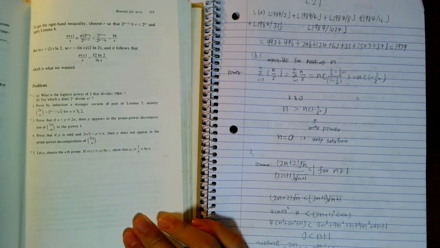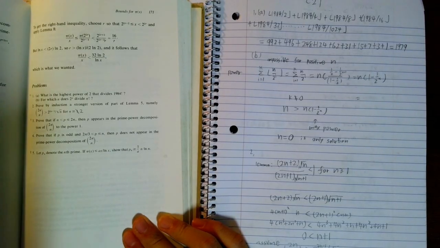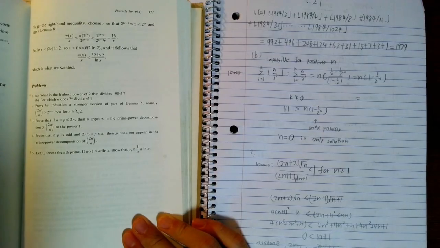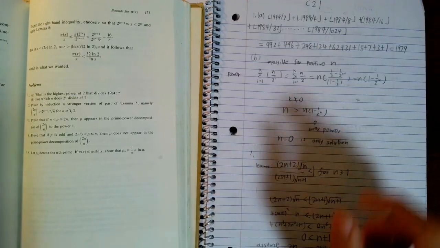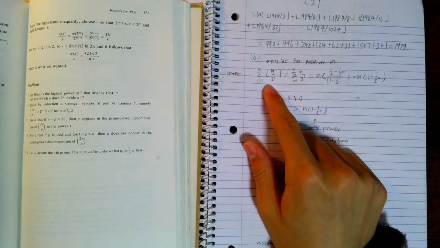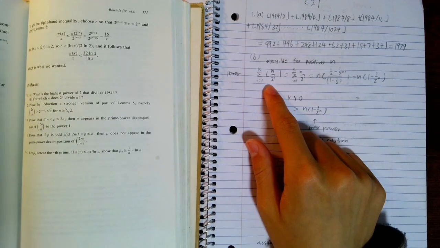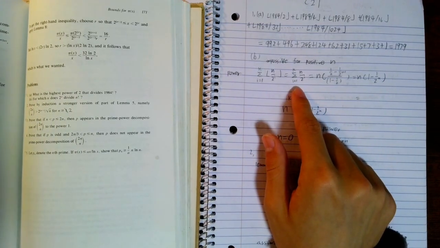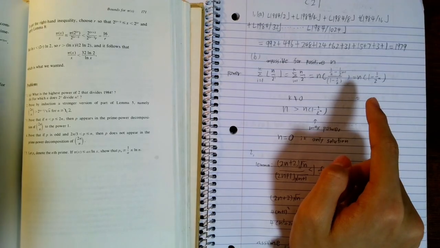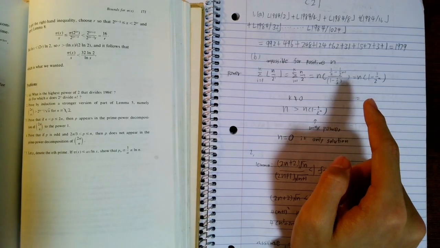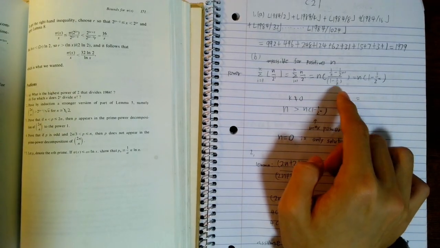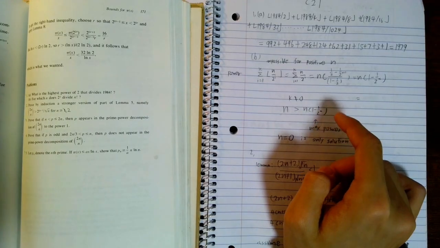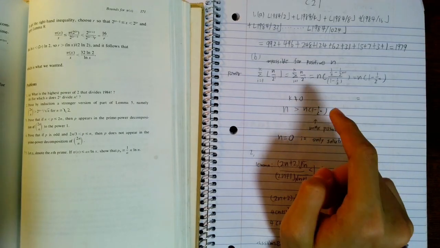This is the power of 2 it has, the theoretical maximum, and this maximum is going to be smaller than the value of n.